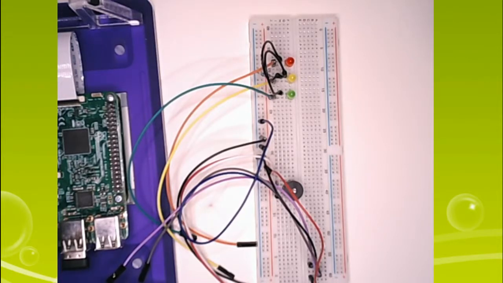Hi again. Last week I promised we were going to look at the ultrasonic distance sensor, but unfortunately we had trouble getting it to work, so instead we added a buzzer to our traffic lights. I'll hopefully have the distance sensor sorted out when we return after the Christmas break.